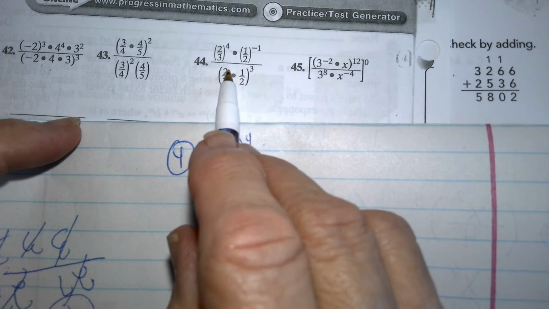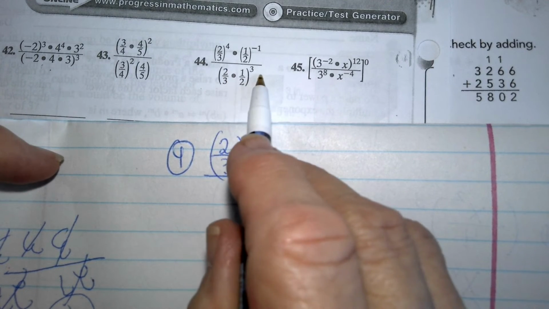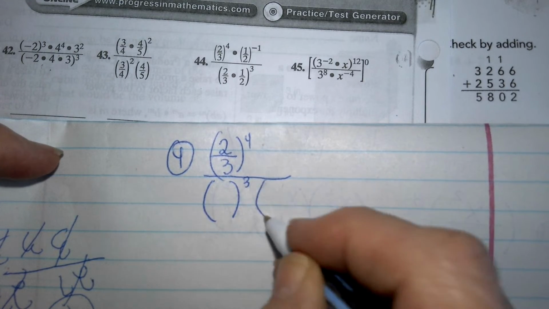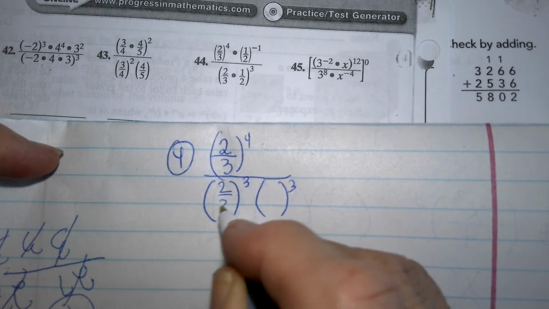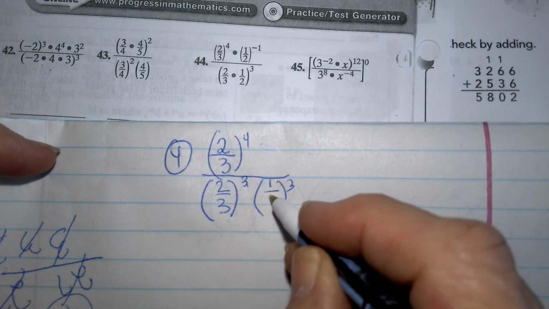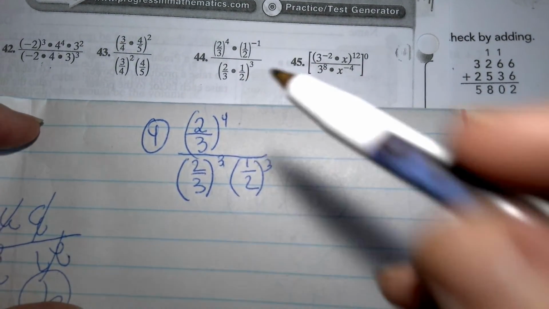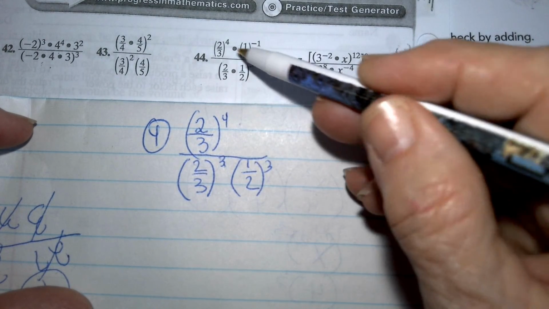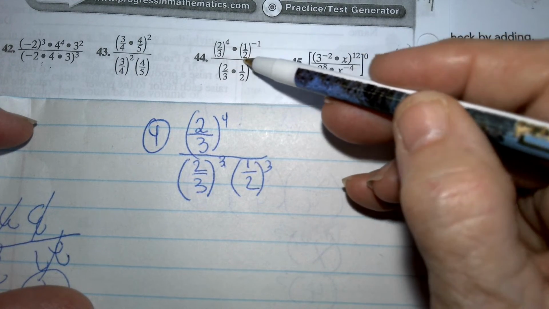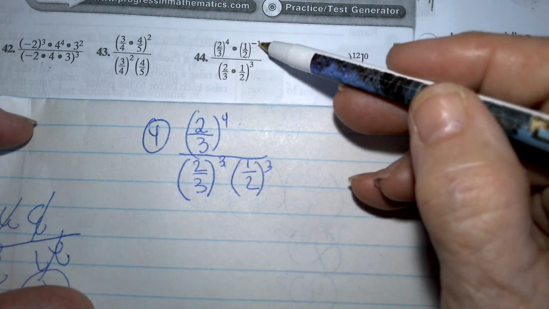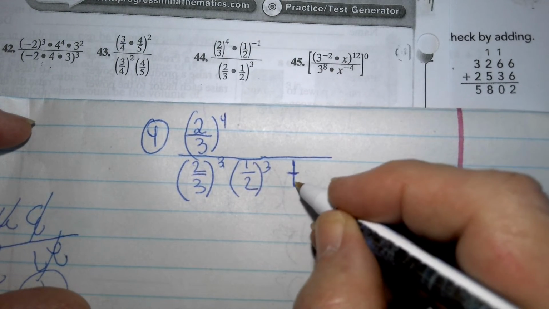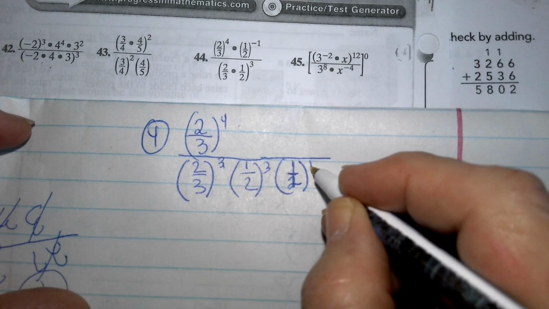So this is going to be on the bottom 2 over 3 to the what power? Because each of those get the 3rd power. So 2 to the 3rd to the 3rd power, and then 1/2 to the 3rd power. And now going back, so we've taken care of these two, we've taken care of this one. What could we do with this one? Put it on the bottom. And put it on the bottom as a positive exponent. 1 over 2, whoops, to the 1st power.